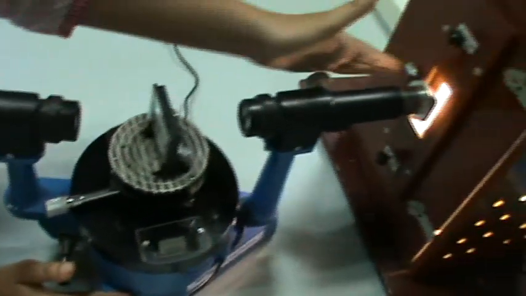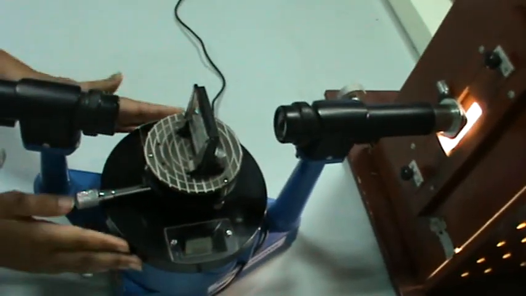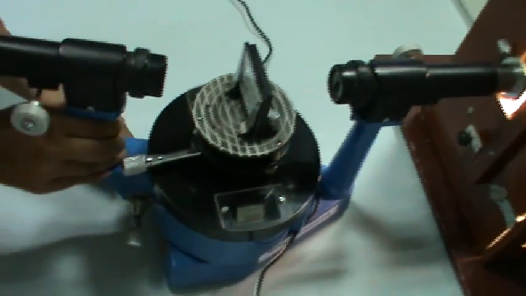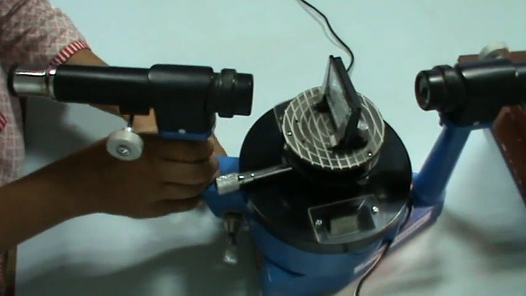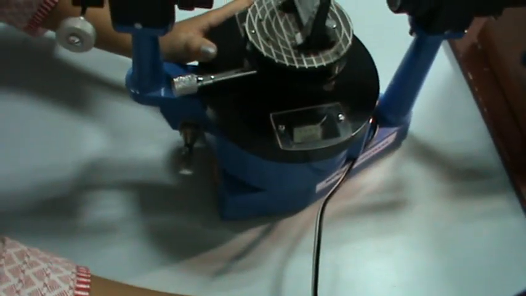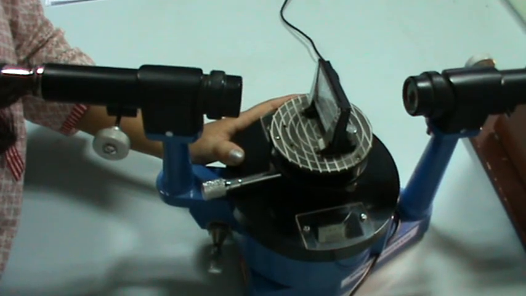It should be in a straight line, and Schuster's method has to be followed in a proper way. While noting down the readings, you have to use the magnifying lens for avoiding error.